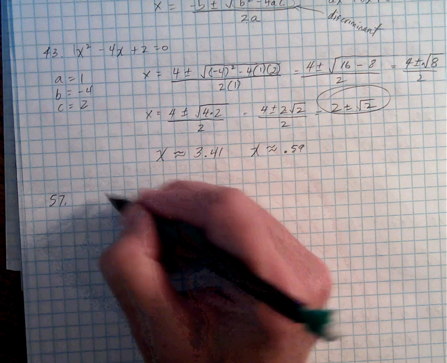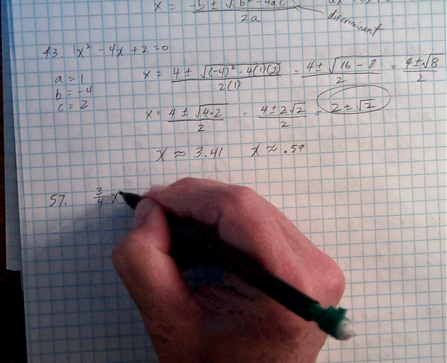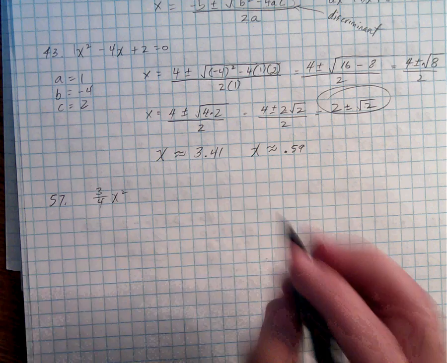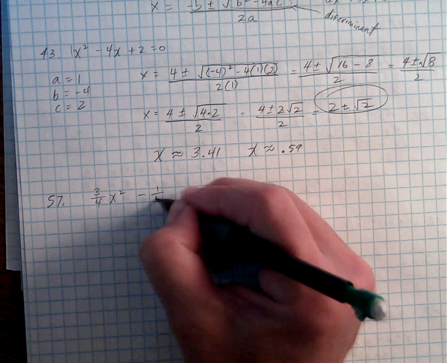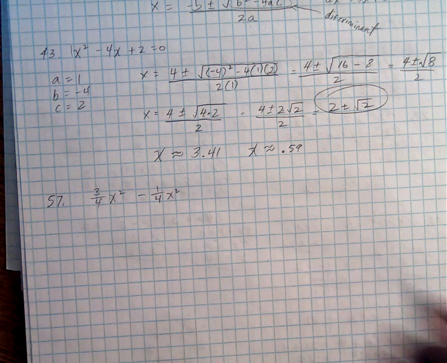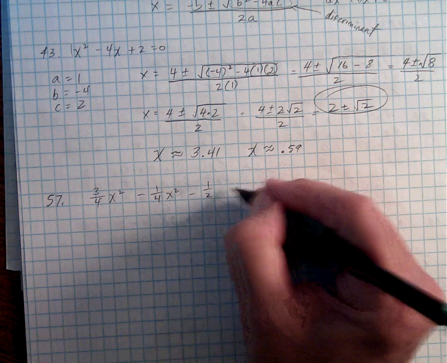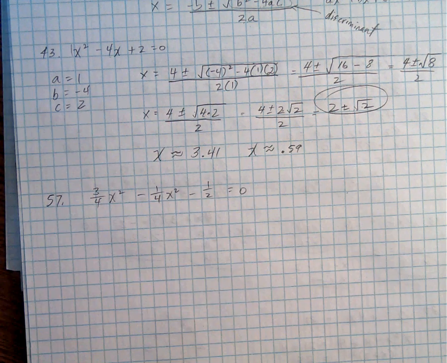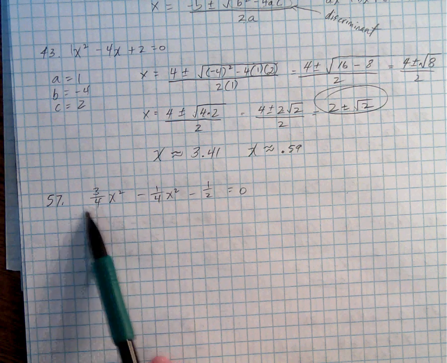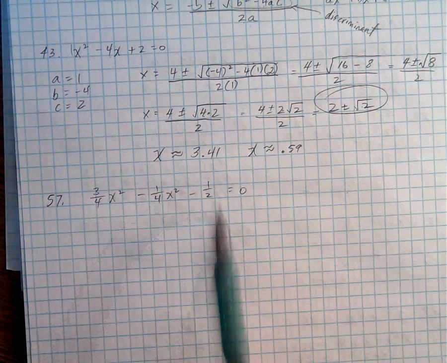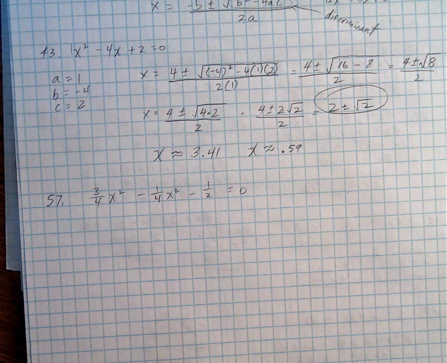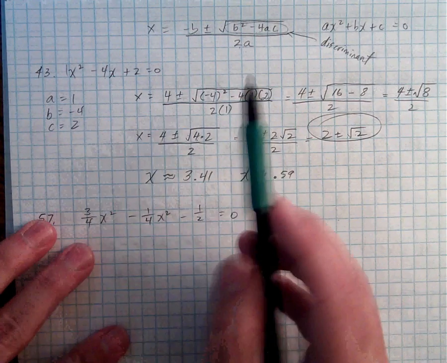So 3/4 x squared minus 1/4 x minus 1/2 equals 0. Alright. So technically A is 3/4, B is negative 1/4, C is negative 1/2. Ugh, who wants to plug a bunch of fractions into this formula, right? We don't want to have this full of fractions.